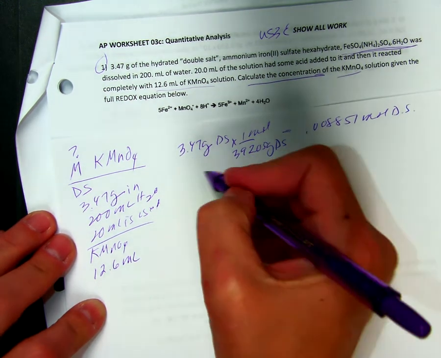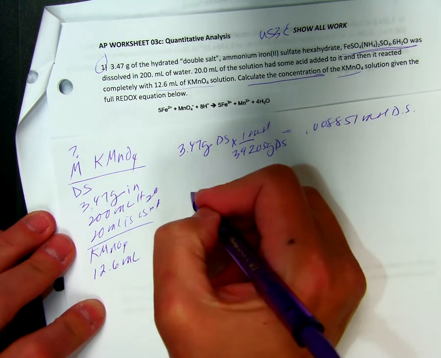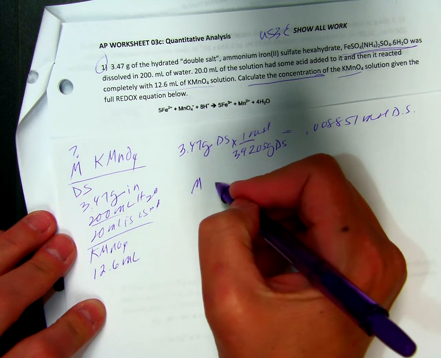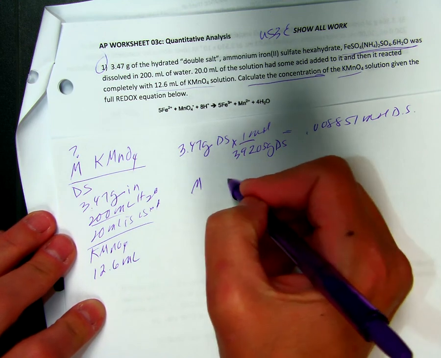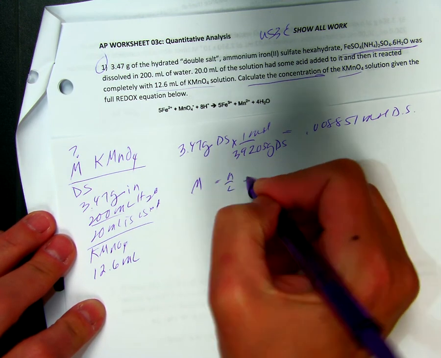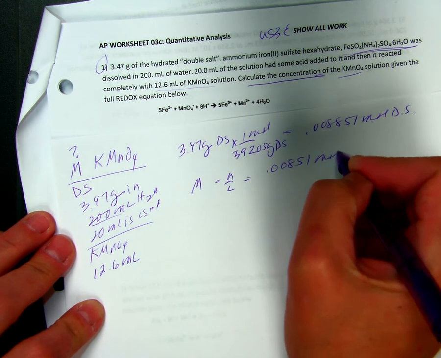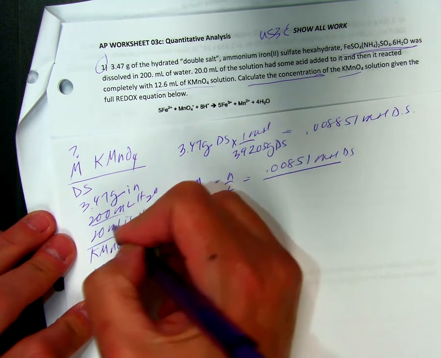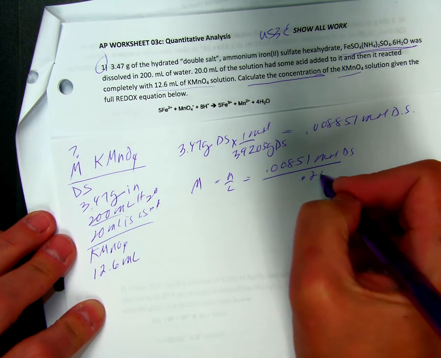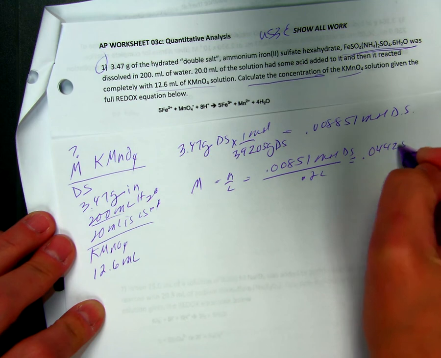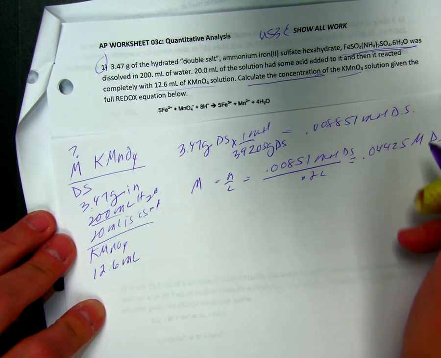I'm going to take those moles of double salt and figure out the concentration of that solution, because I put it in 200 milliliters of water. So that's going to be its moles over liters, so I have 0.00851 moles of the double salt, and I put it in 200 milliliters, which is 0.2 liters, so that's going to give me 0.04425 molar of the double salt.